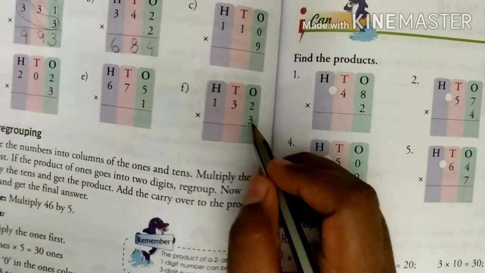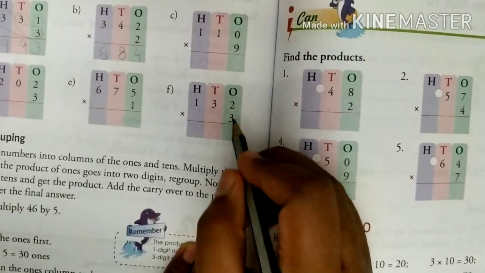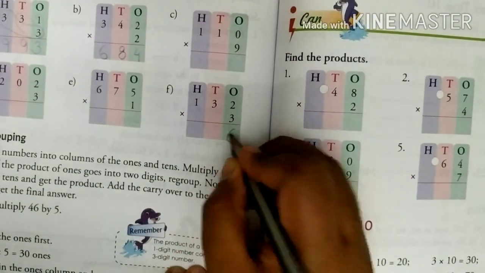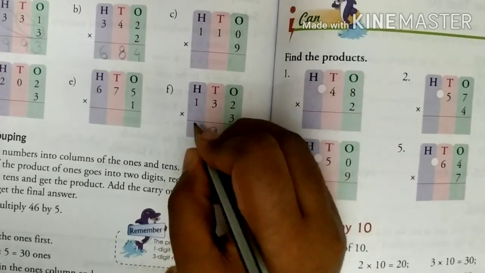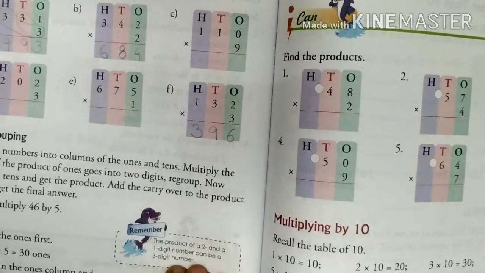Now let's do one last one for you. Here we have 3 2s are, answer will be 6. 3 3s are 9. 3 1s are 3. Right?